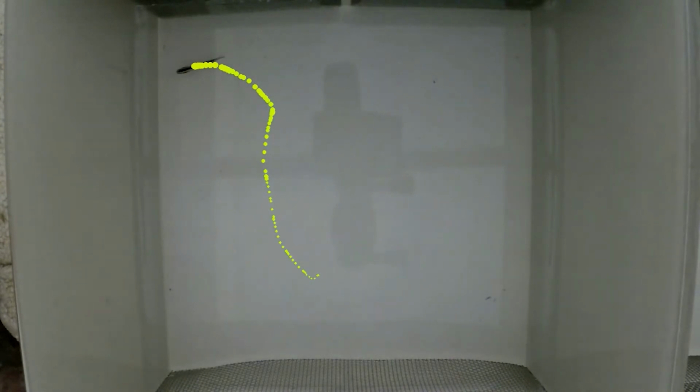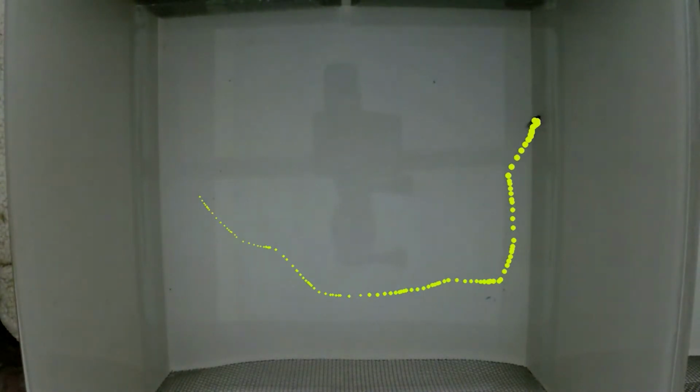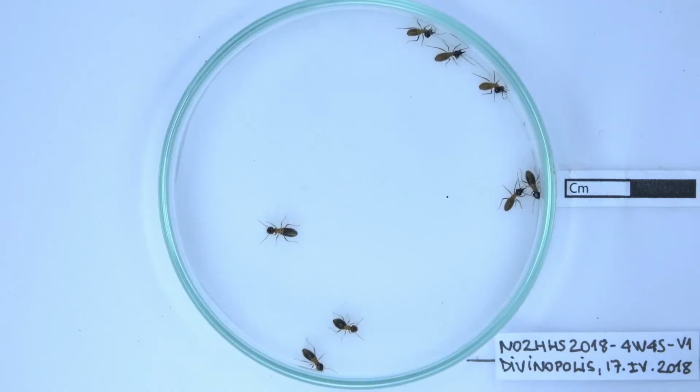Here we developed a very simple software that allows to track animals in many different conditions, and that is free, open source, and that works on all operating systems, so Mac, Windows and Linux.